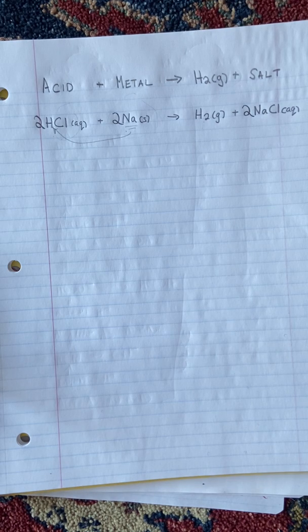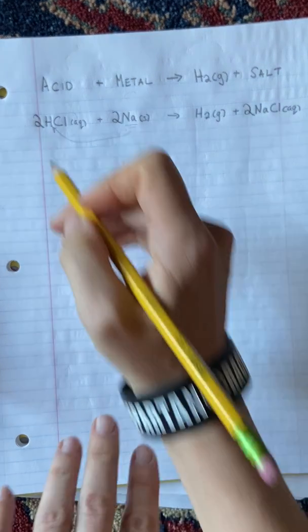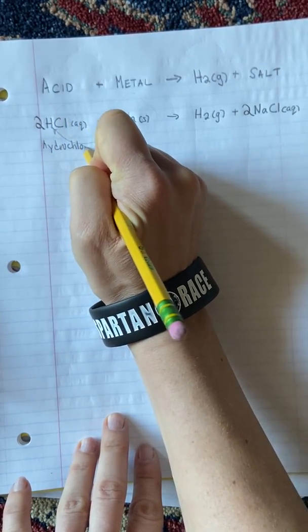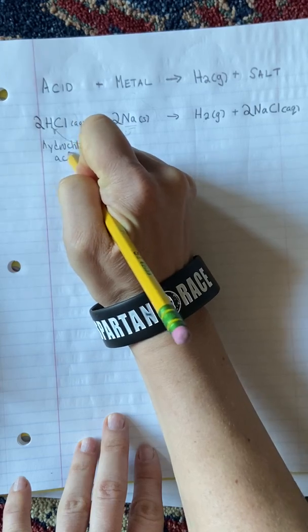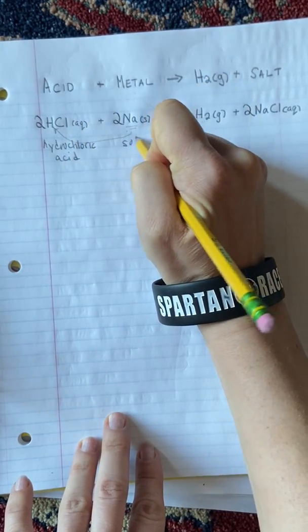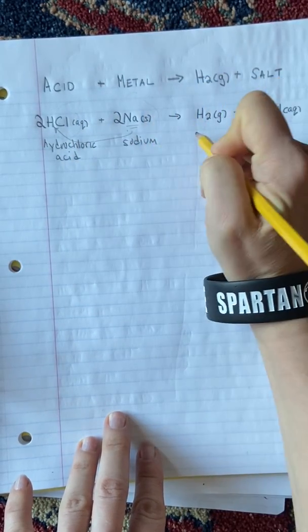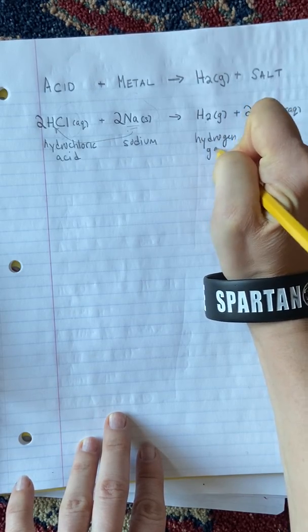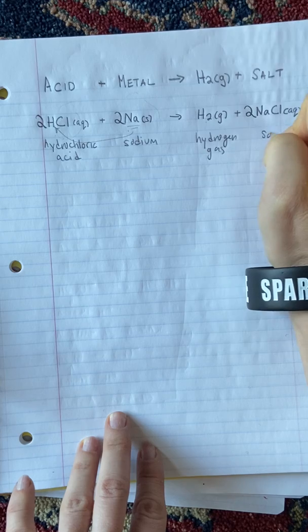This represents the balanced reaction between the acid, hydrochloric acid, and the metal, sodium, to make hydrogen gas and sodium chloride.